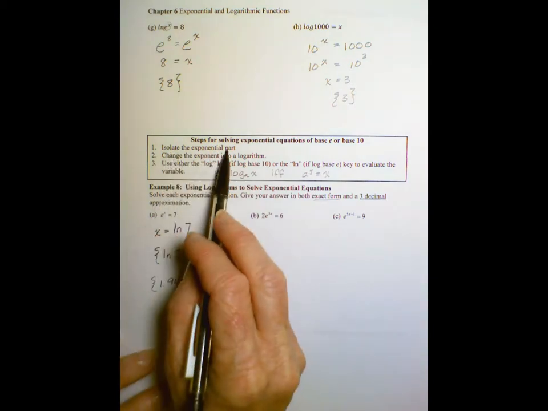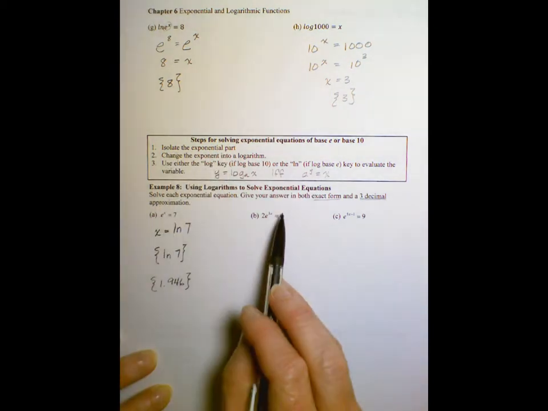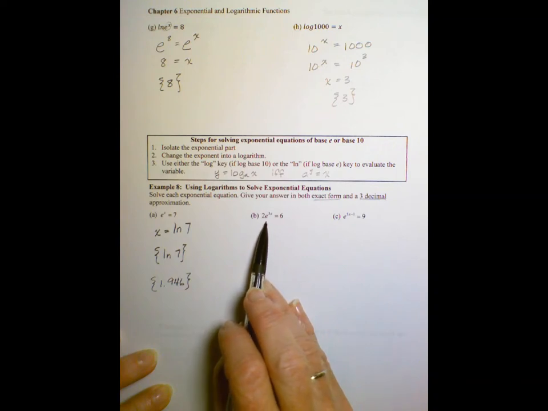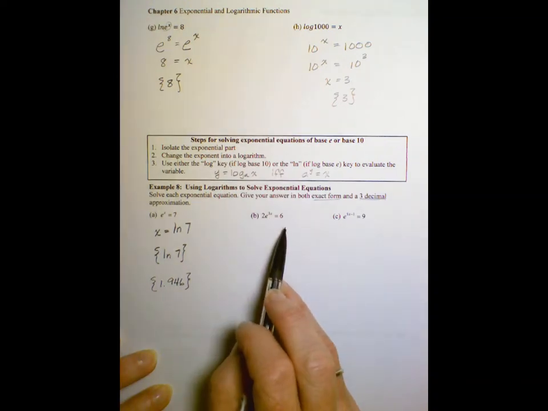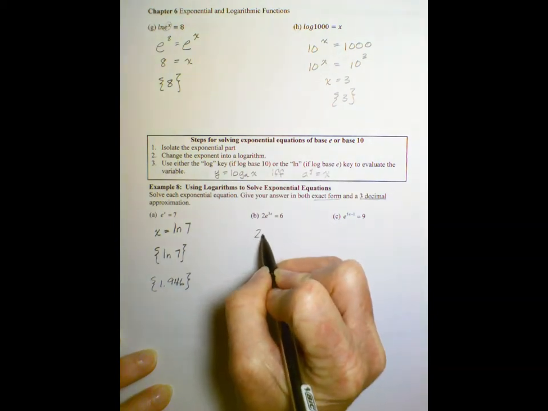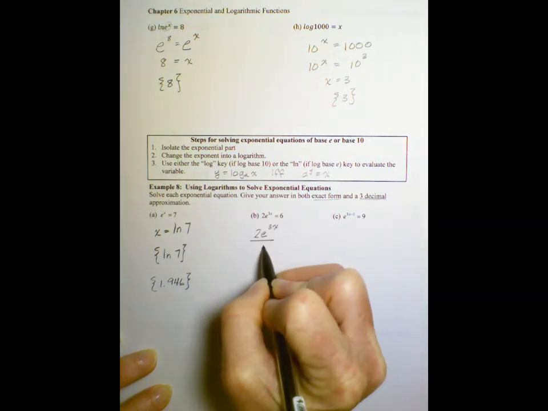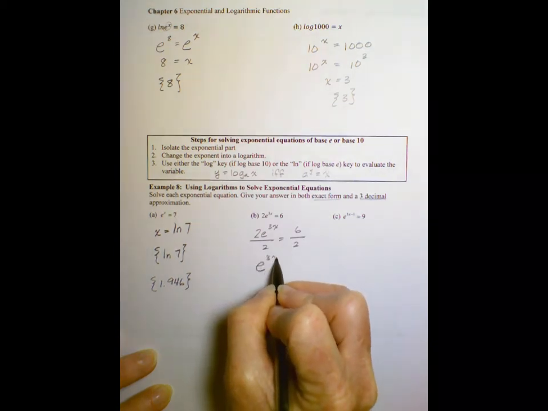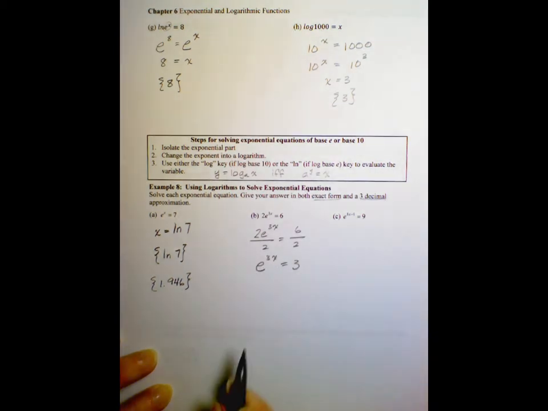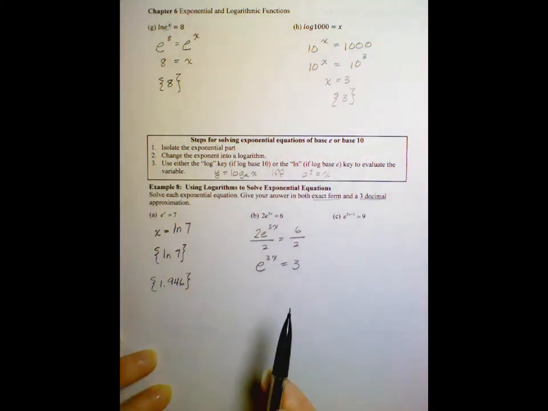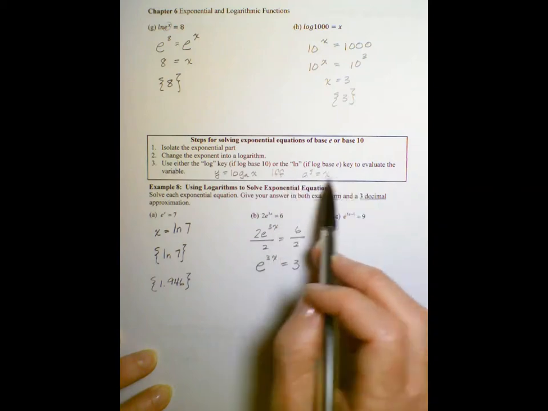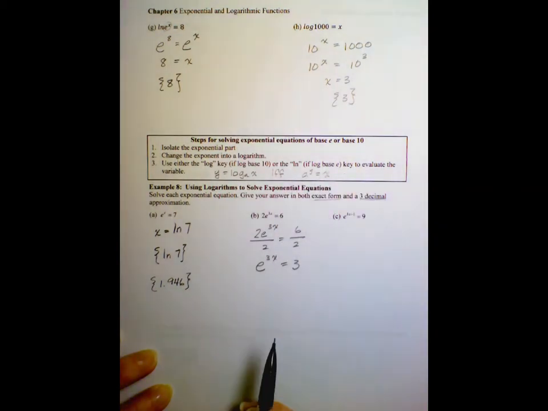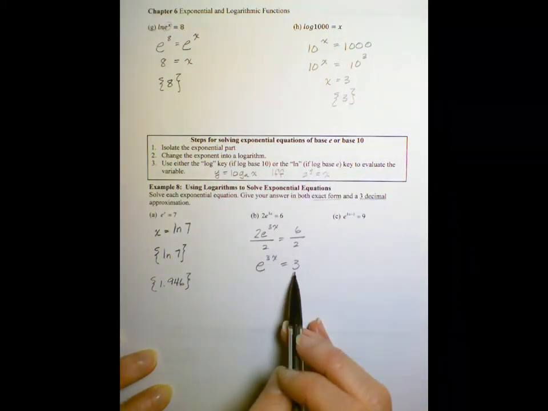This one said isolate the exponential part. It was already done. But look at B. The exponential part is e to the 3x. It has not been isolated here. So the first thing we're going to do is isolate the exponential part. Now, e to the 3x equals 3. Now we have the exponential part all by itself. We have an a to the y equals x. We can't have a 3 times a or 2 times a to the y equals x. It has to look like this, and now it does.